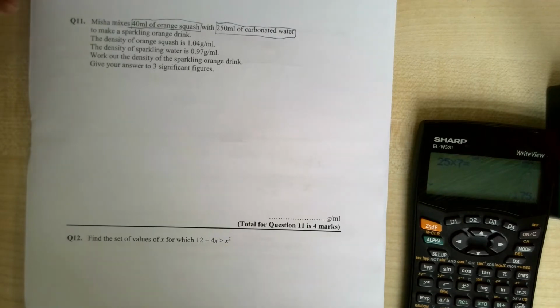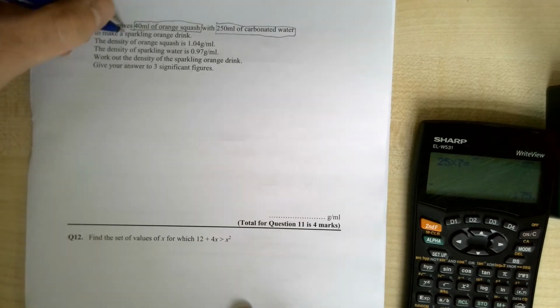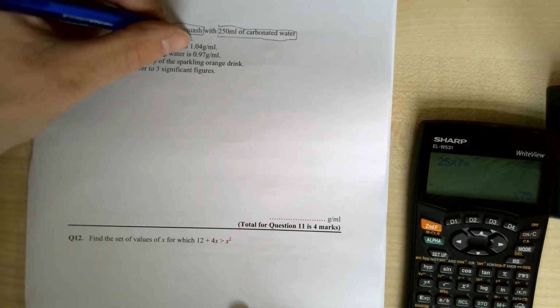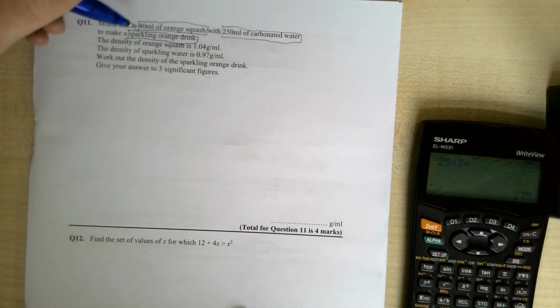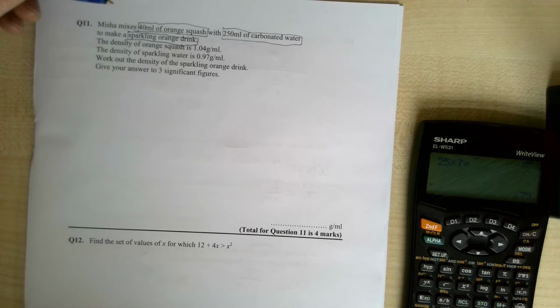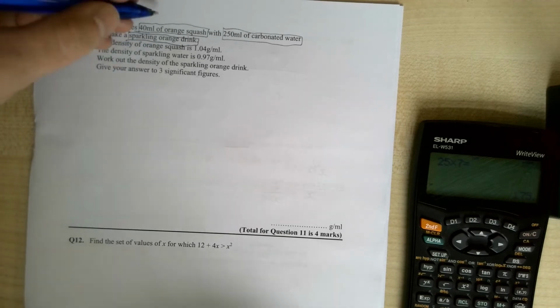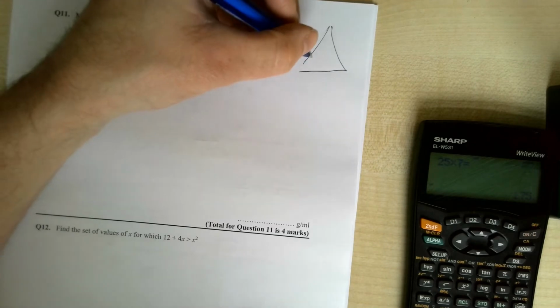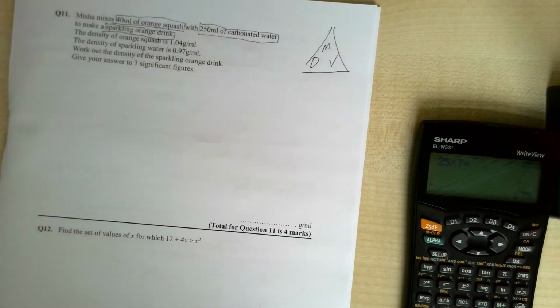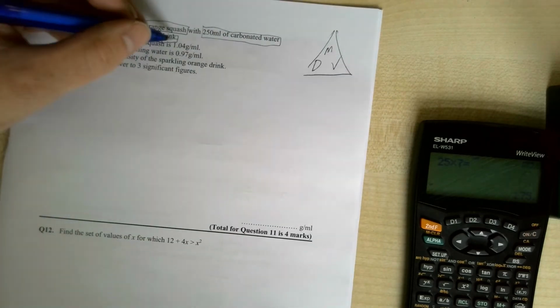And that will make a sparkling orange drink. So there's a third drink involved in that. The density of the orange squash, so if it's density we're talking about, we want density, mass and volume. The density of the orange squash is this.